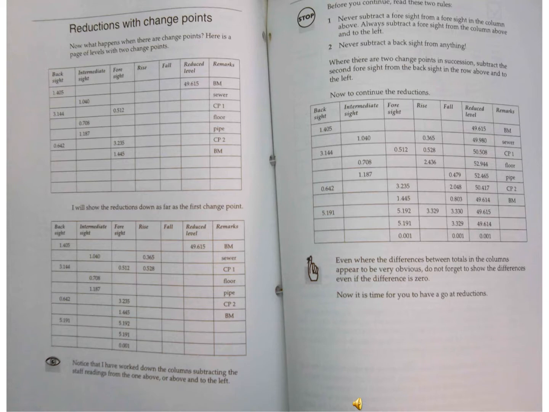So after that we also calculate the back side and fore side. So the intermediate side is 1.040 and fore side is 0.512. So the difference will be 1.040 minus 0.512 will be 0.528. So we record. And also the intermediate side is 0.708. So back side is 3.144. So the 3.144 minus 0.708, so there will be 2.436. There will be the rise.